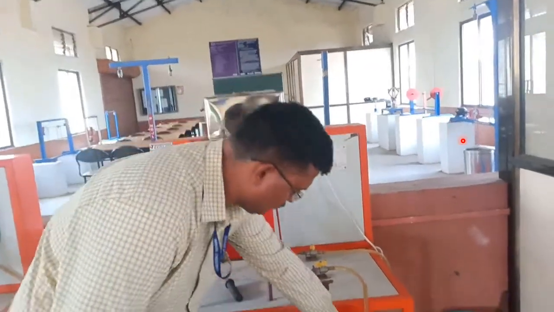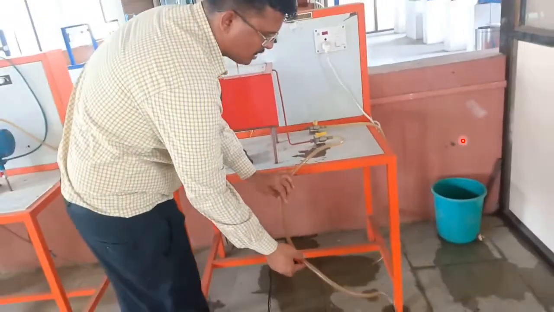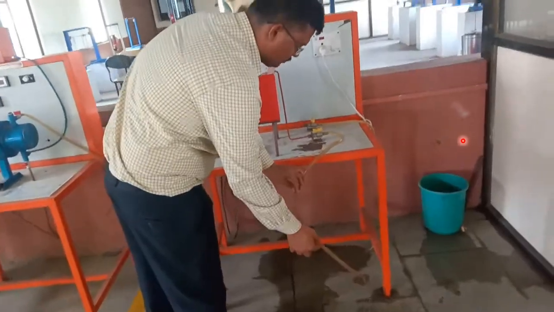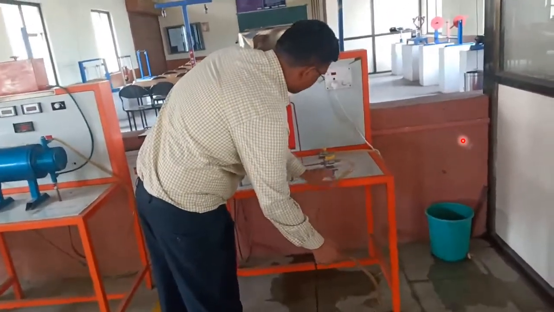See, now the water is overflowing, that means the water jacket is full of water. So now I will stop this valve.